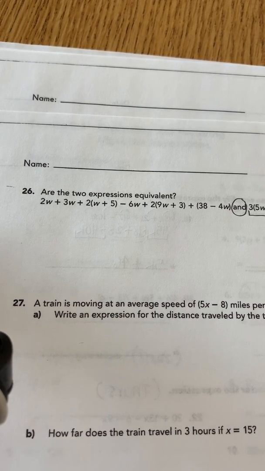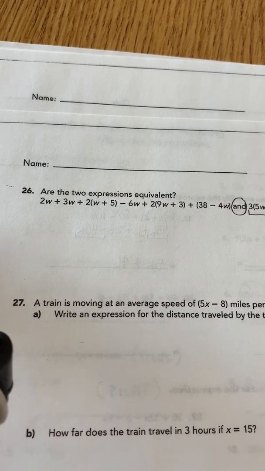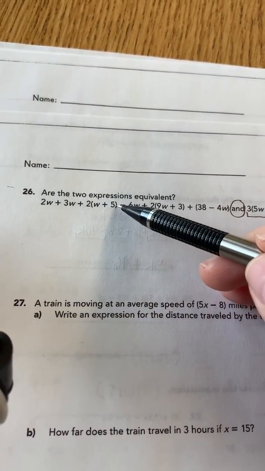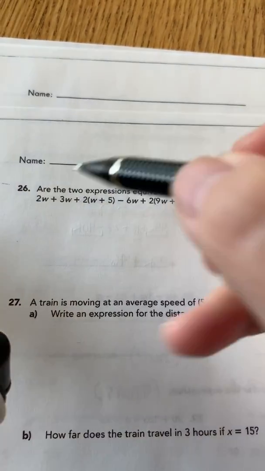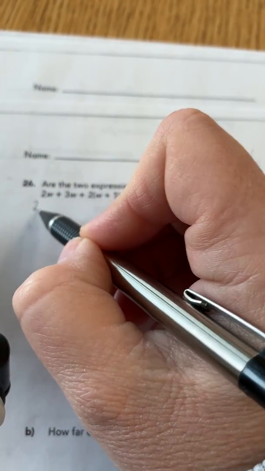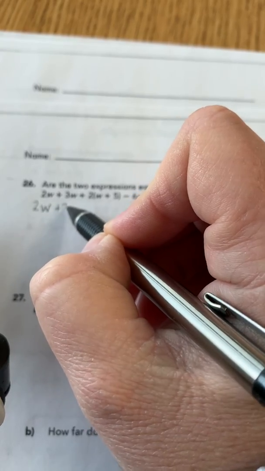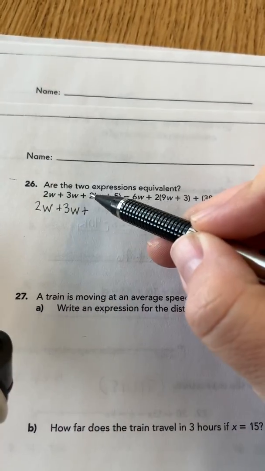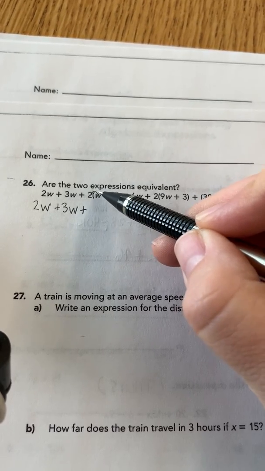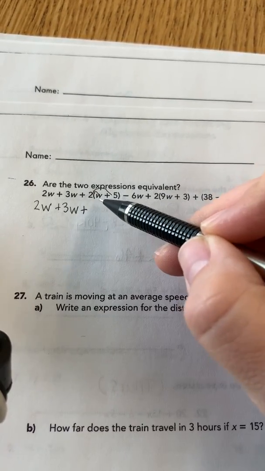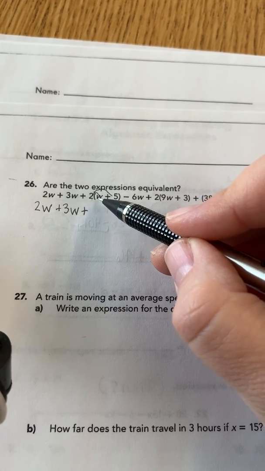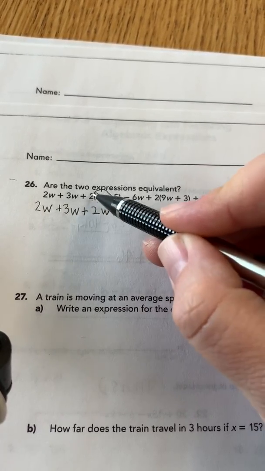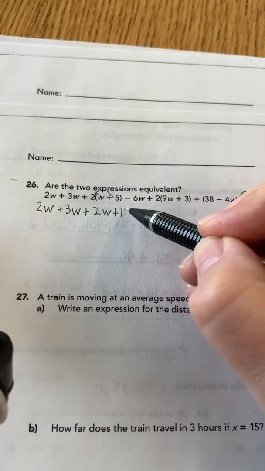All right, the first thing I would do is I would expand here. So we are going to write down what we have. We've got 2w plus 3w plus. Now I'm going to need to do this one. I'm going to need to expand that. 2 times w is 2w plus 2 times 5 is 10.